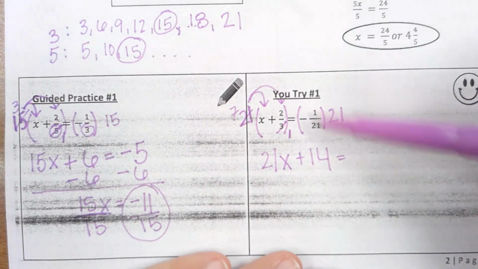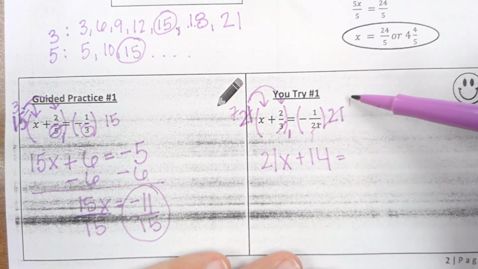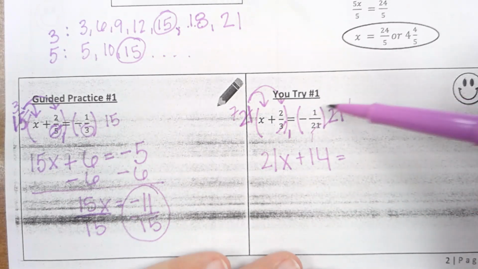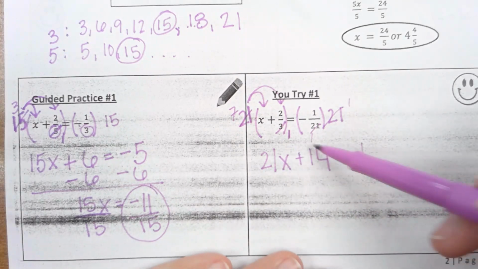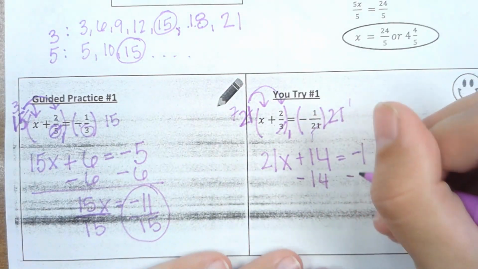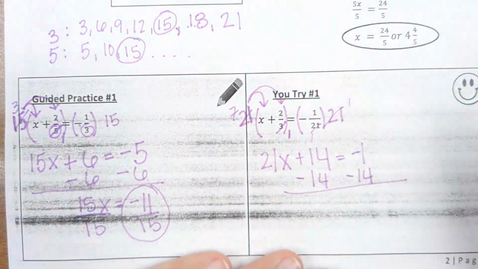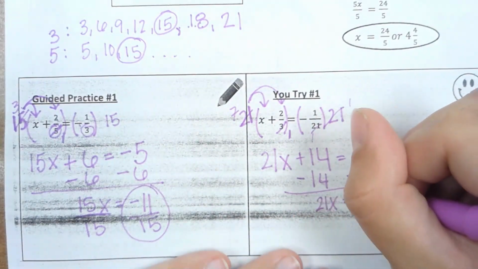And then over here on the right side, notice how my 21s are just going to cancel to 1. So if I take negative 1 times this 1 over here, I'm just going to be left with negative 1. Okay, so fractions are gone, so now we're just going to solve this two-step equation like normal. To get x by itself, I have to get rid of this plus 14. So the opposite of adding 14 is subtracting 14. We're now left with 21x equals a negative 15.